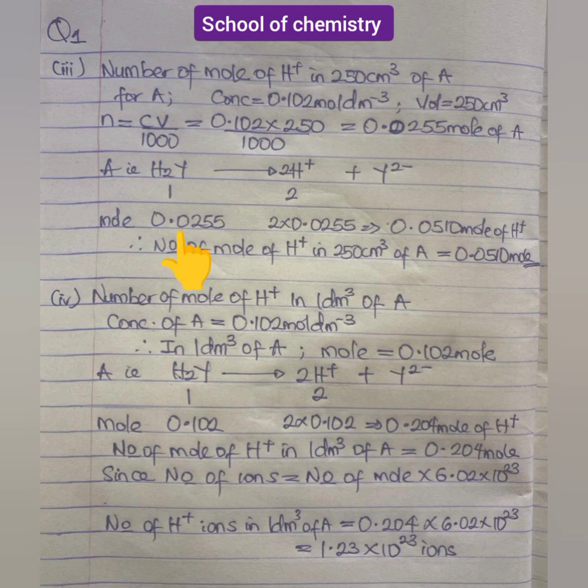It simply means that if the mole of H2Y is 0.0255, the mole of hydrogen ion will be 2 times 0.0255, and that should be 0.0510 mole of hydrogen ion. So now we have gotten the number of mole of hydrogen ion in 250 cm cube of A. Now, if you proceed to find the number of mole of hydrogen ion in 1 dm cube of A, which is the next question, again, we realize that the concentration of A is 0.102 mole per dm cube.